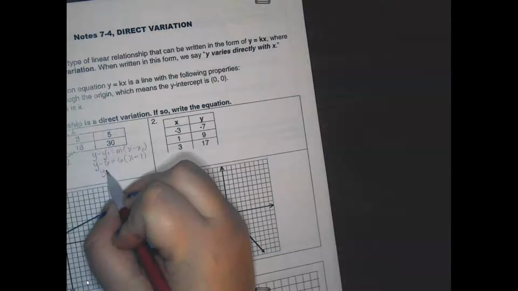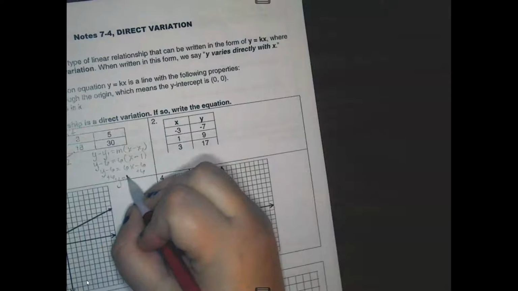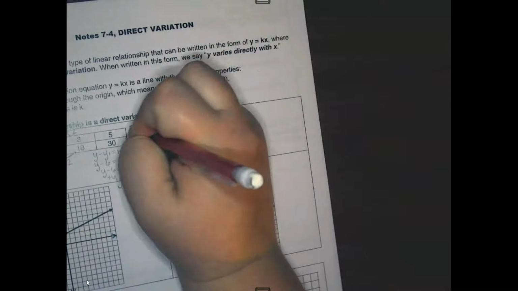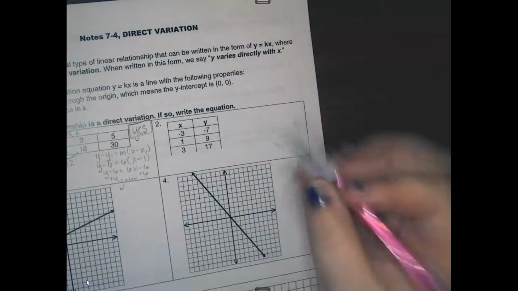So y minus 6, distribute: 6x minus 6, add 6 to both sides, and I get y equals 6x. So does it have that plus 0? It would be a plus 0, so yes, this is a direct variation. Okay, let's look at another one.